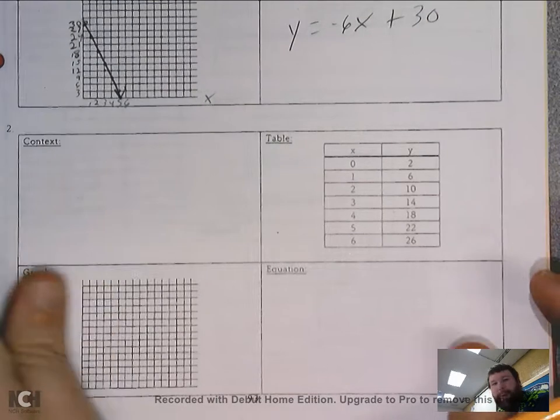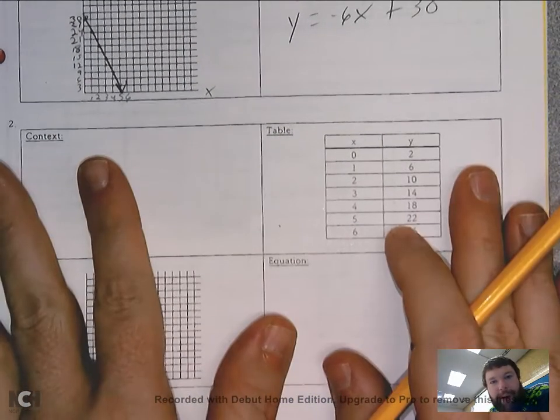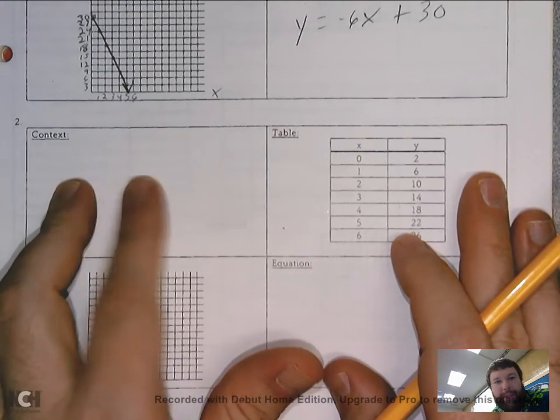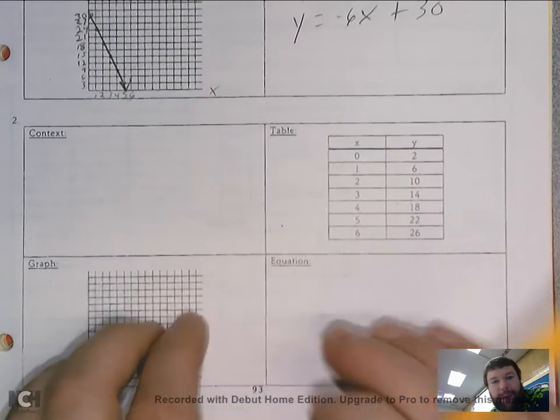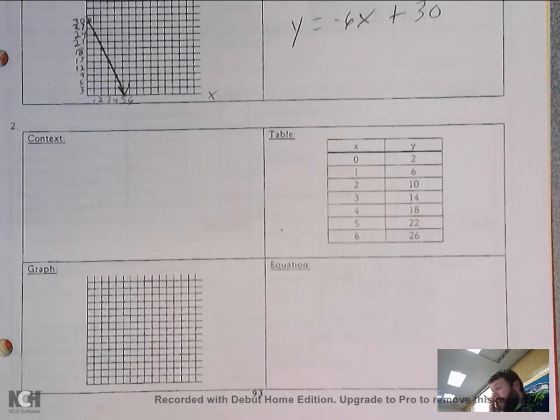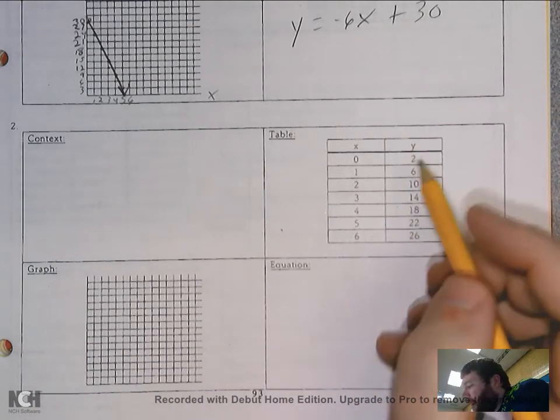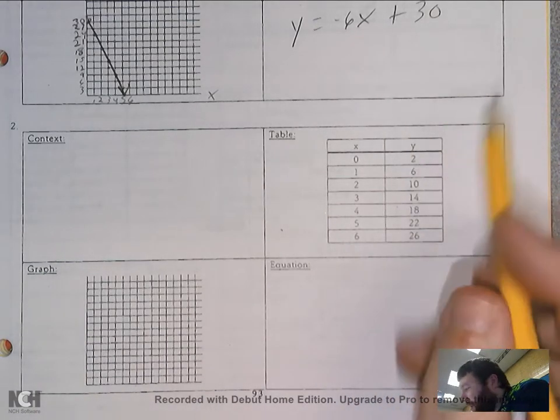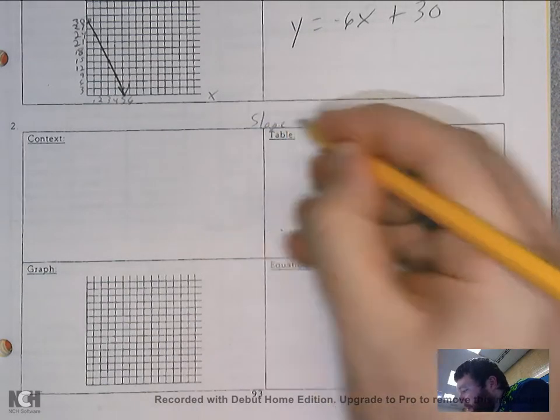Let's look at another example, and I'm going to go much quicker on these because I've done everything. I'll spend a little bit more time on the context, but I'm going to go much quicker over these. So again, if you're struggling with either of these, go back and look at number 1. So from the table, I need to find a slope and a y-intercept. So slope, y-intercept.